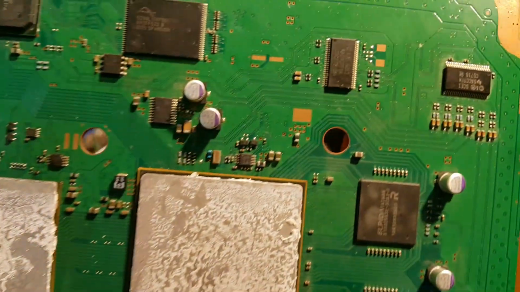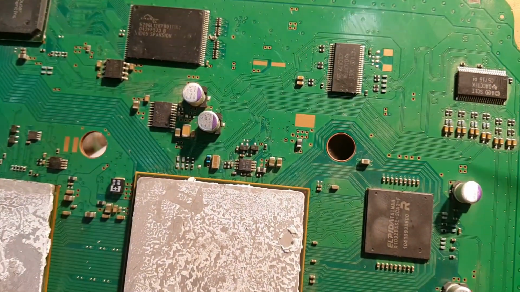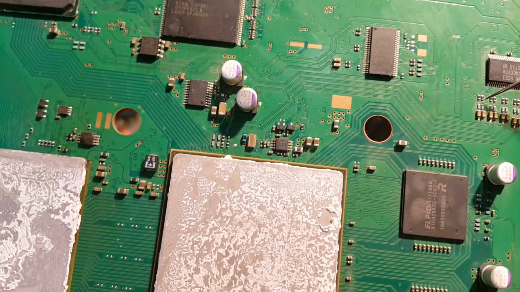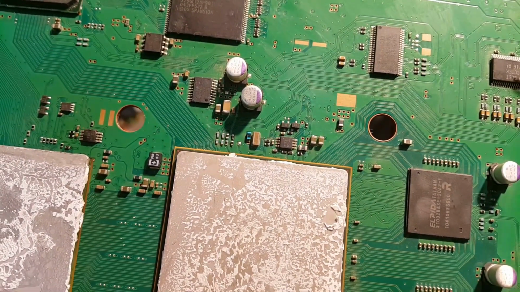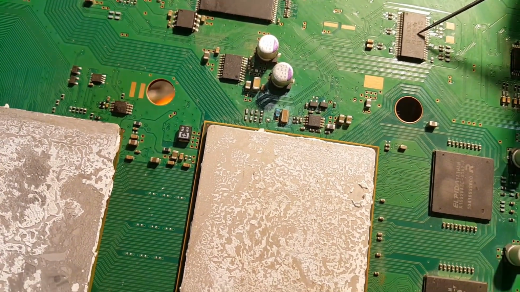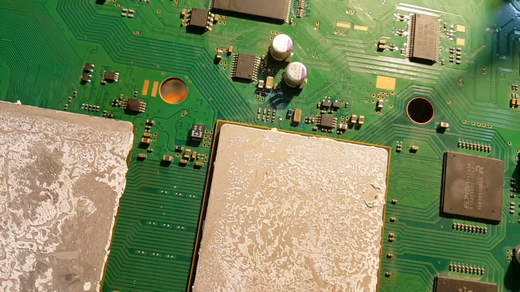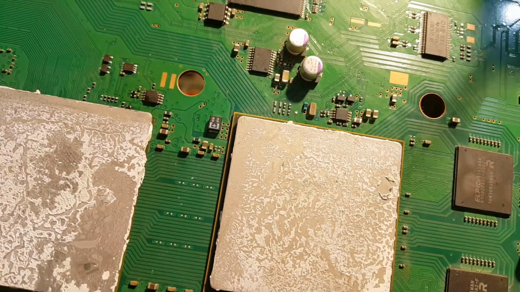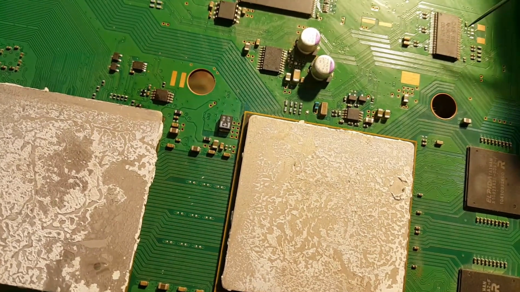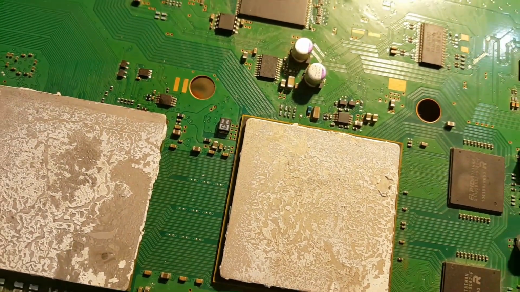So we first have to check these coupling parts that connect devices with this chip and with this chip, so that we can detect which component or chip is not communicating with these chips. So let's start.